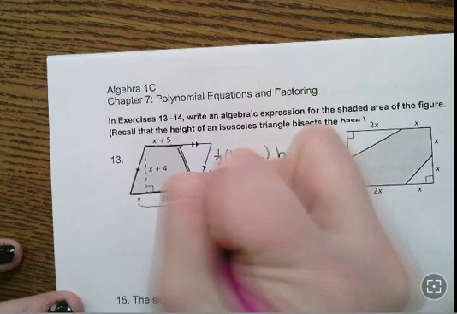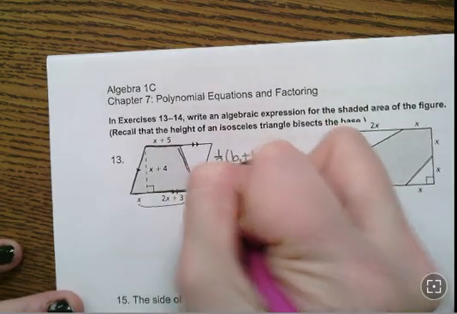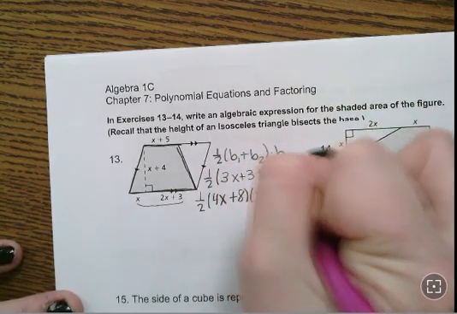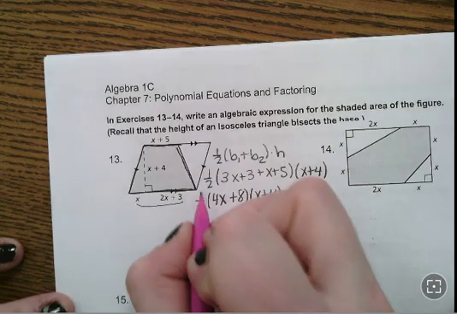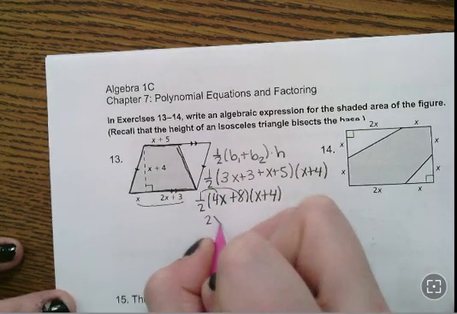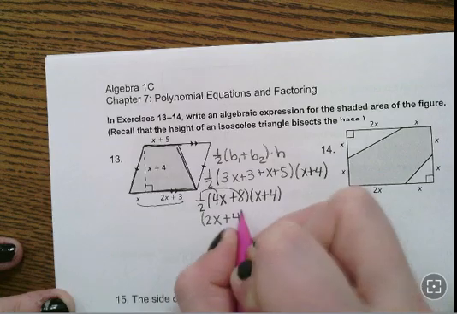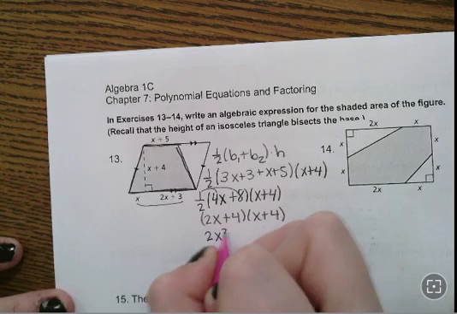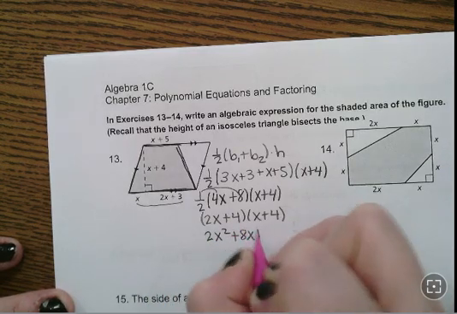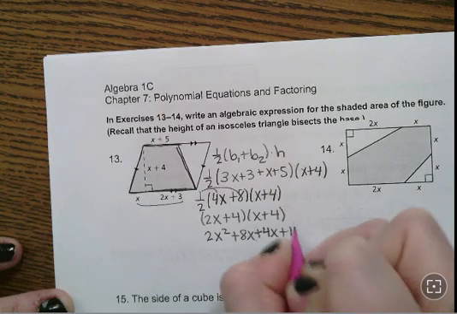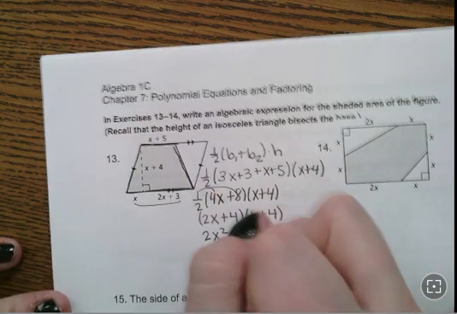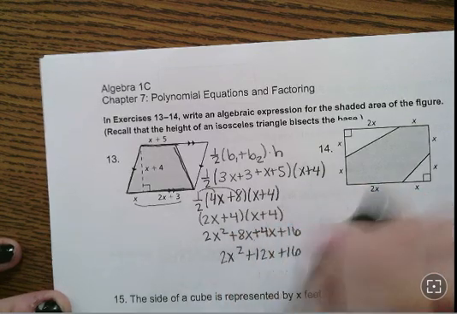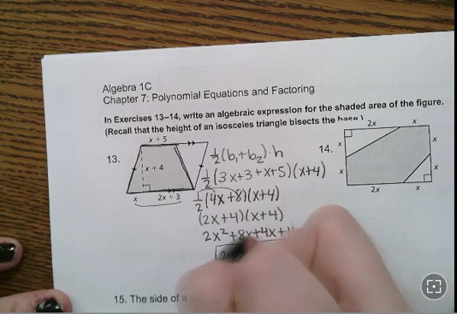So if we simplify now, we've got 1/2 of 4x plus 8 times x plus 4. And I'm actually going to distribute the 1/2 first. So that gives us a 2x plus 4 times x plus 4, and now we can distribute. So you get 2x squared plus 8x plus 4x plus 16, which then simplifies to 2x squared plus 12x plus 16. And that's where you stop.